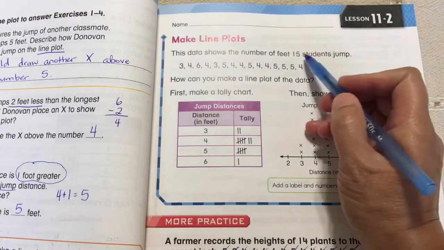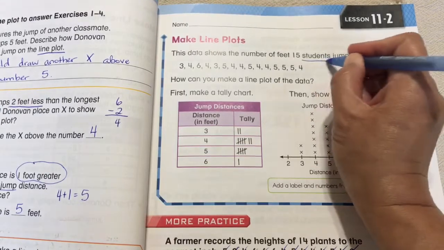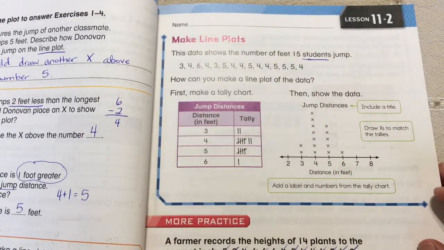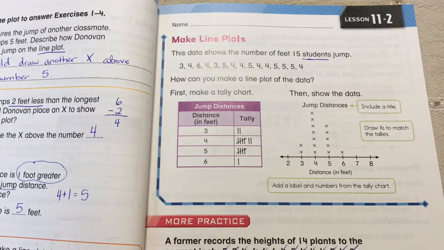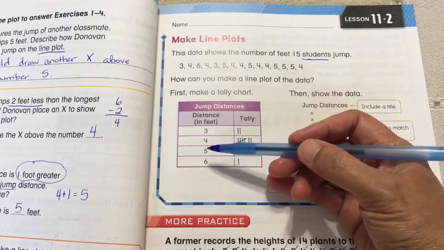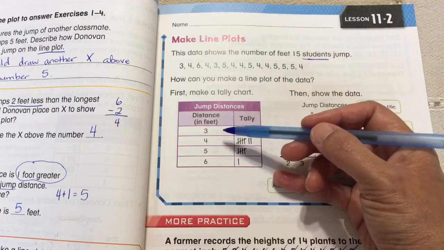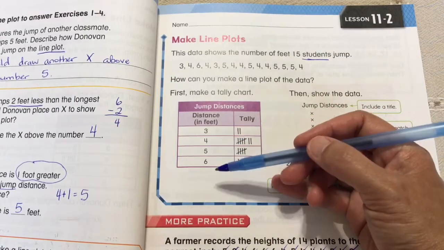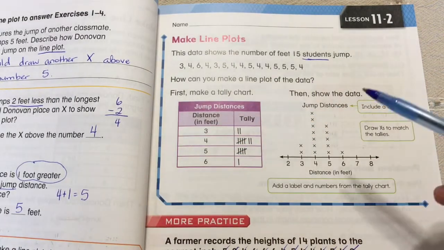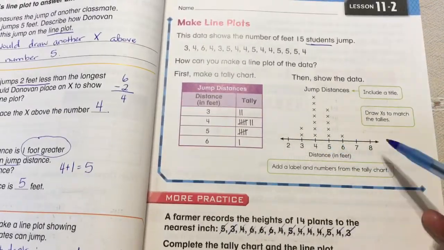And here you'll notice that the one type of category is the students. There's not any other category than just students. They're all students. It's students who jump different distances in feet, but once again, it's all students and it's all in feet.